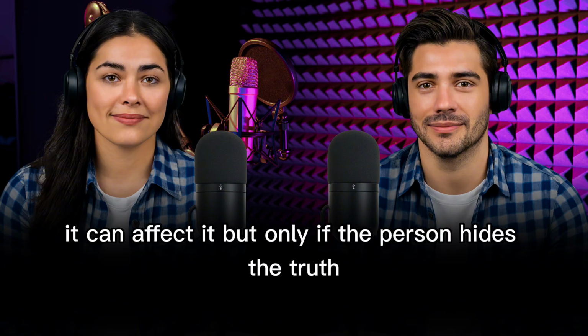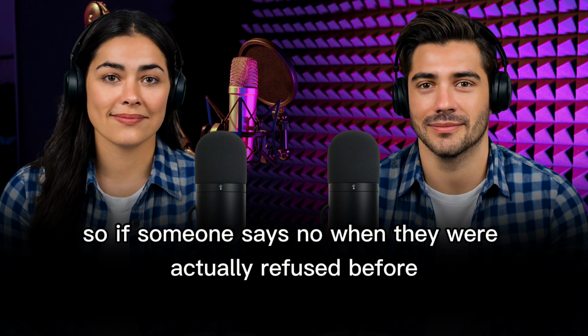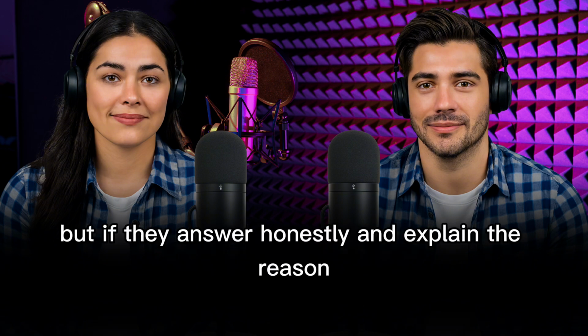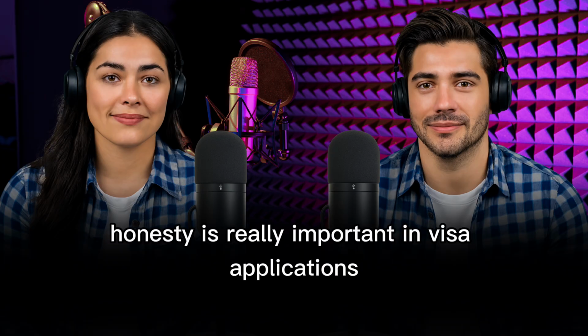It can affect it, but only if the person hides the truth. The embassy already has access to past visa records, so if someone says no when they were actually refused before, that's a serious problem. But if they answer honestly and explain the reason, it usually won't be a big issue. Honesty is really important in visa applications.